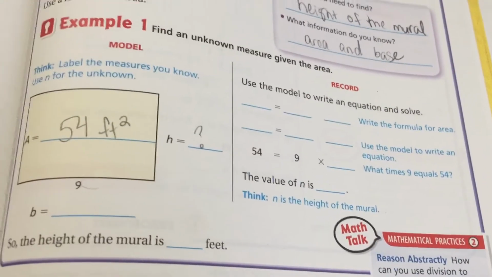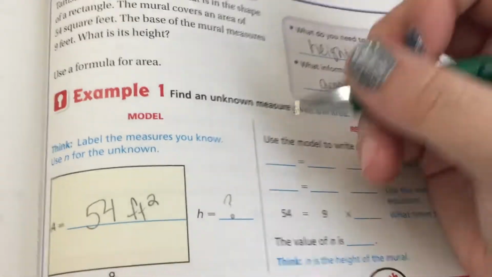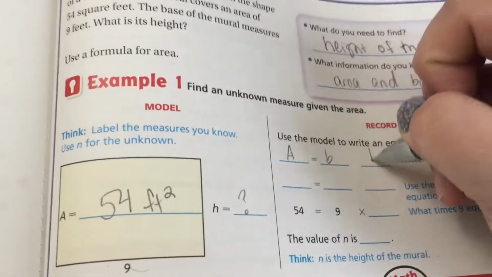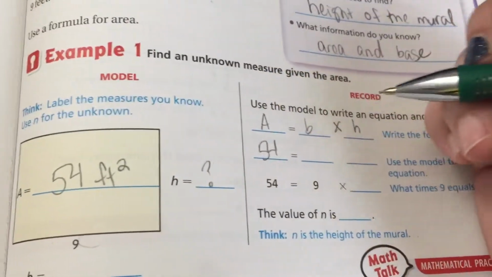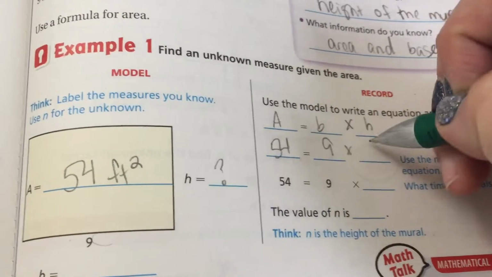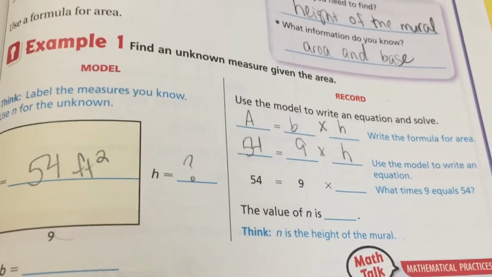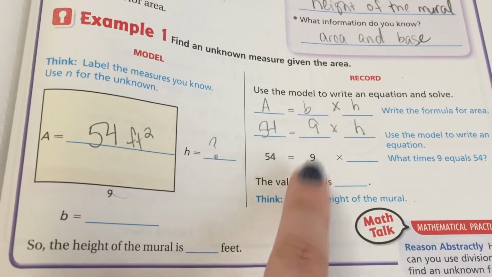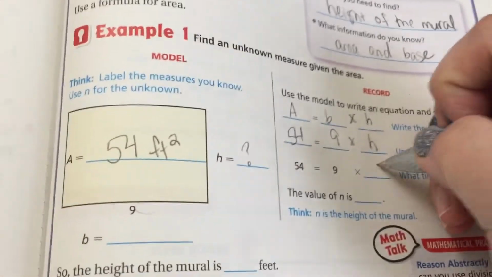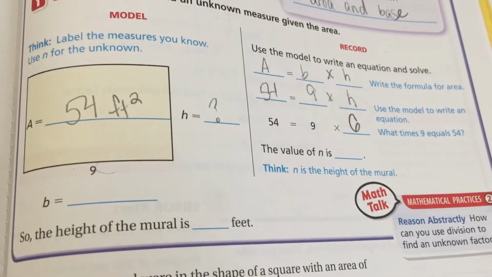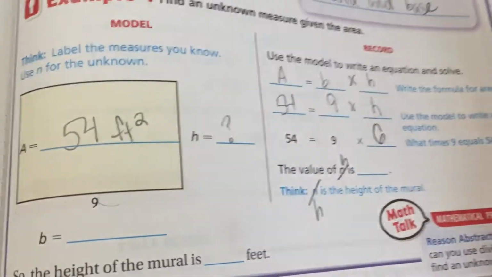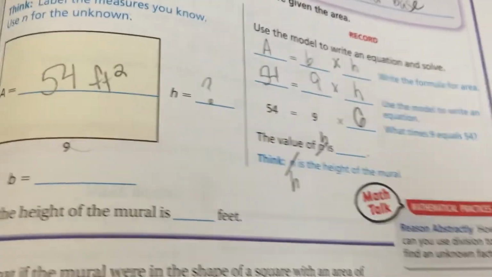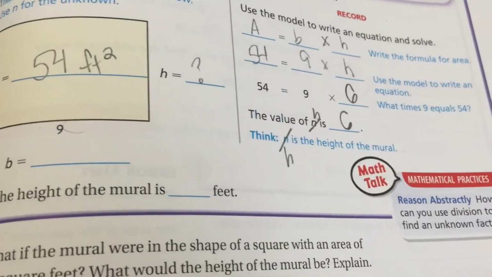So it says use the model to write the equation and solve. So far I know the formula. It says write the formula for area. I know that's area equals base times the height. I know the area already. It's 54. The base is 9 times the height, which I don't know yet. So I have to think what times 9 equals 54. If you go on your multiplication chart and you look at the 9s, you will find that 6 times 9 is 54. So the value of n, I don't know why they use n considering they have h over here, so just cross it out. H. Keep it all the same here. The value of h is 6. The height is 6.